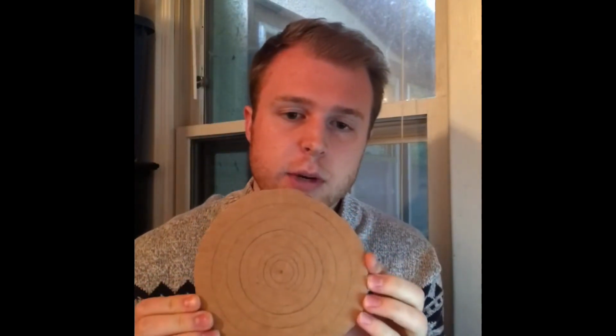Well, it just so happens that I've got this circle here. I've got a ruler, I've got a scale, I've got some scissors, and I've got a notebook. So let's find out together. What I've done to start is I've drawn these different sized rings on my circle.